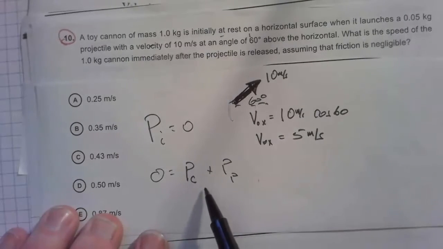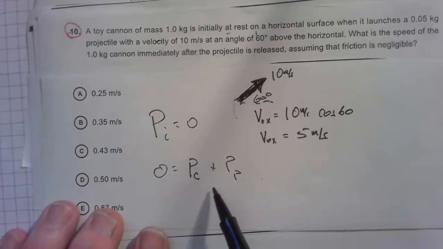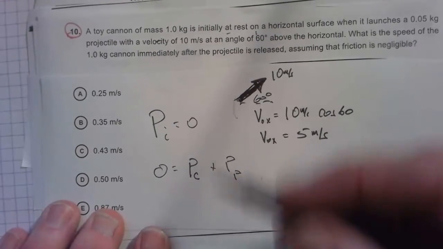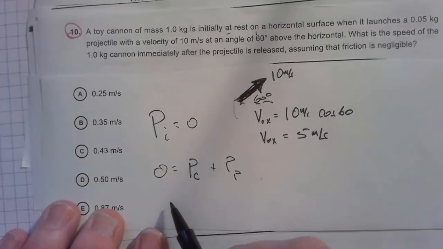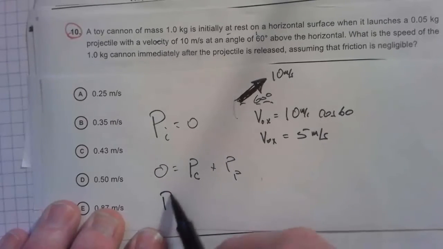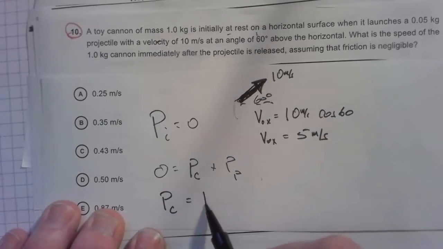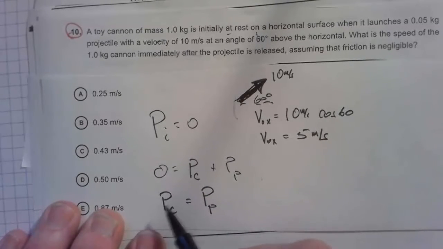And we are only worrying about the horizontal parts here because the normal force is going to act as an unbalanced or external force. So really what we come down to is the 2 momentums are the same except opposite. One's going to be positive, one's going to be negative. In fact, we'll see the cannon's negative.